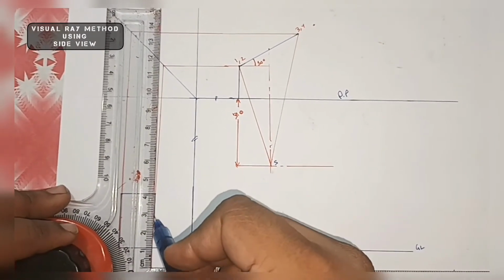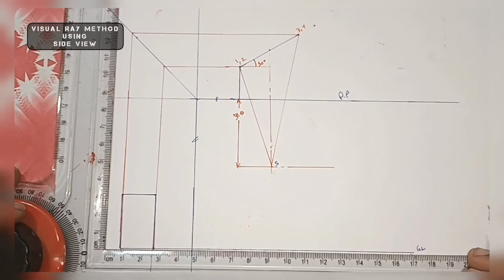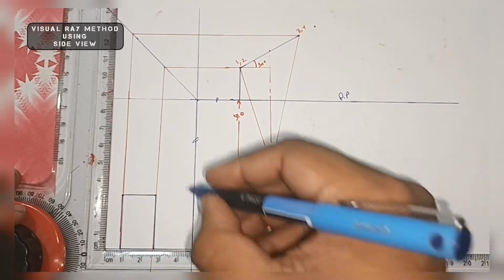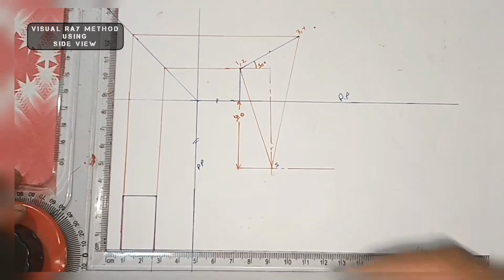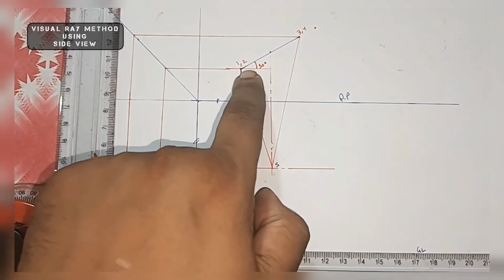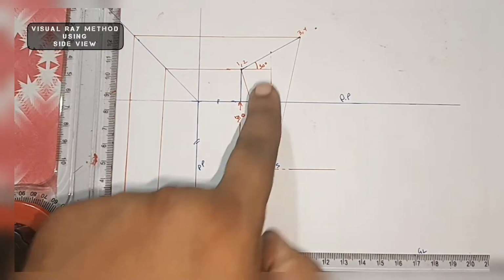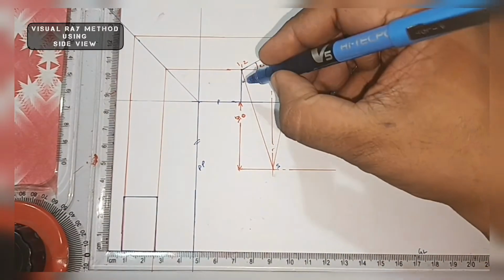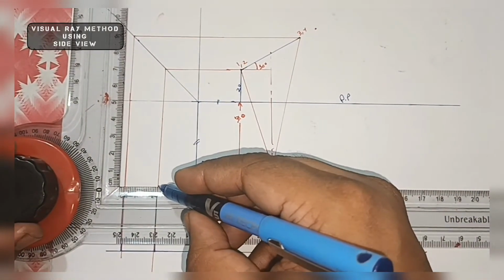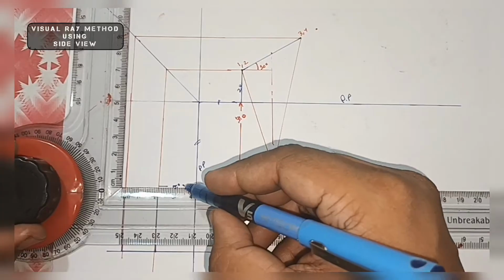Its points are like this, 30. Then it is placed behind the PP by some distance. This distance is the distance behind which the plate is located. You can see we had copied this distance. If this is 20, this distance becomes 20 also. This distance will be 20 again.